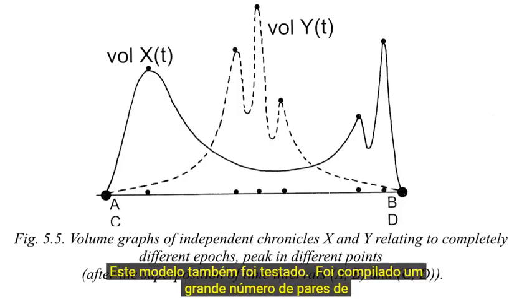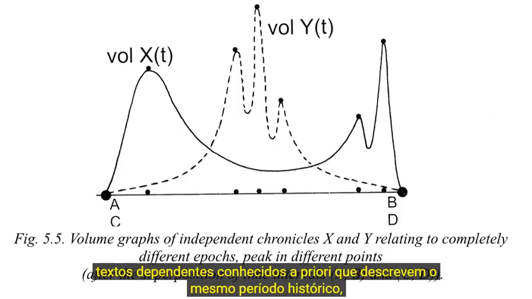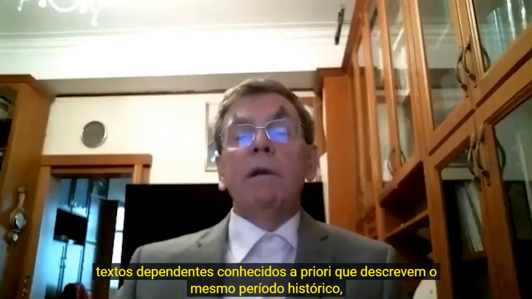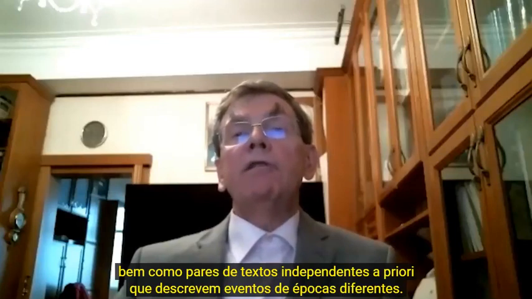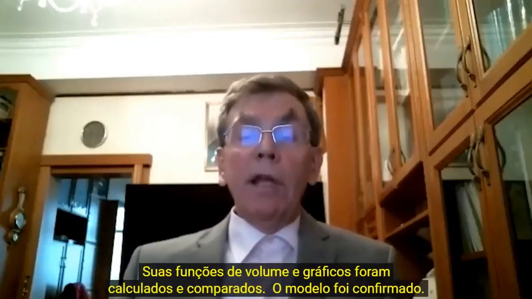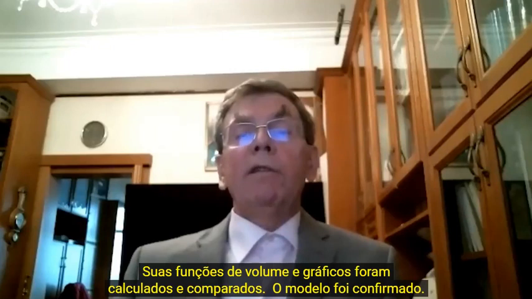This model has also been tested. A large number of pairs of dependent texts known a priori that describe the same historical period were compiled, as well as pairs of a priori independent texts describing events from different eras. Their volume functions and graphs were calculated and compared. The model was confirmed.